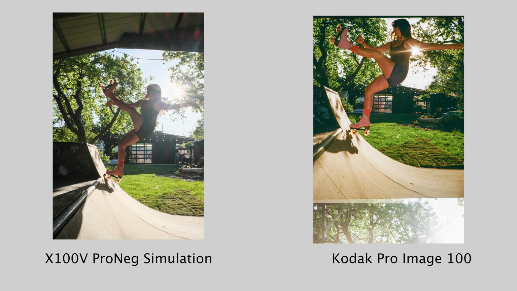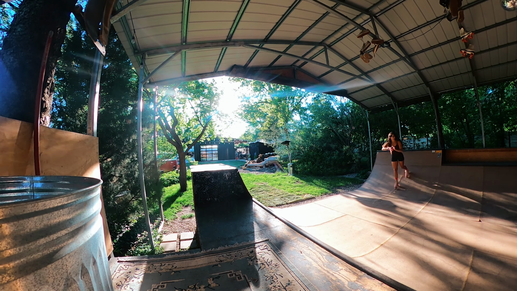So what are your thoughts? Was this even an accurate comparison? Is Kodak Pro Neg at all similar to Fujifilm's Pro Neg simulation? Or was this all for naught?